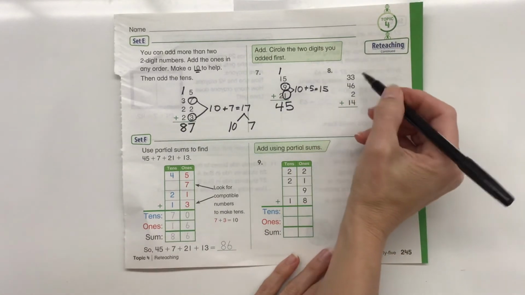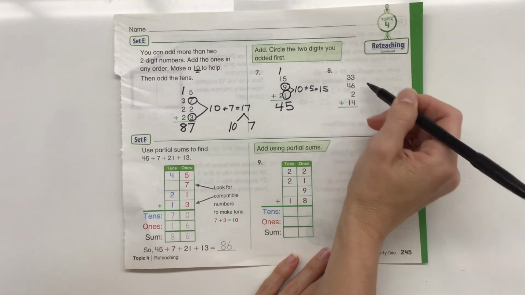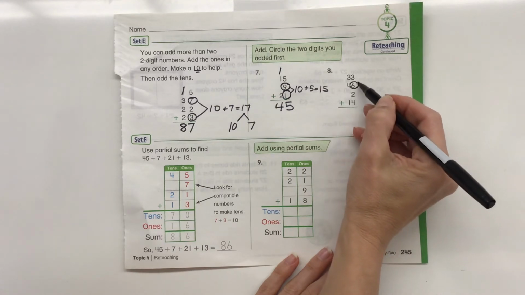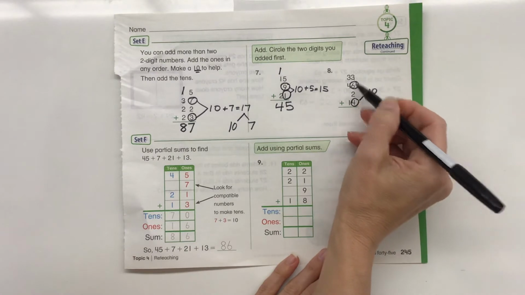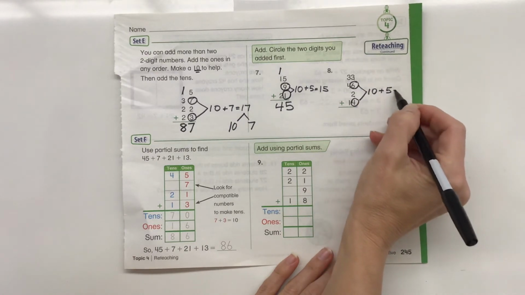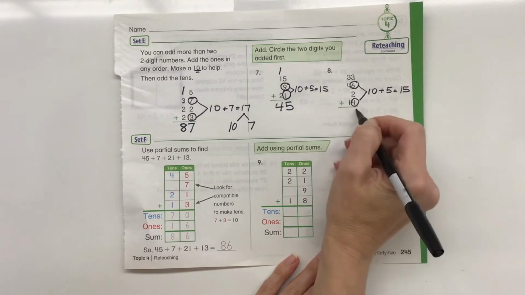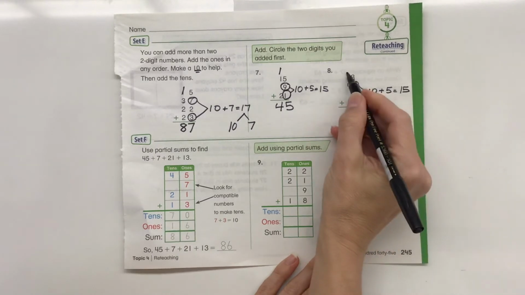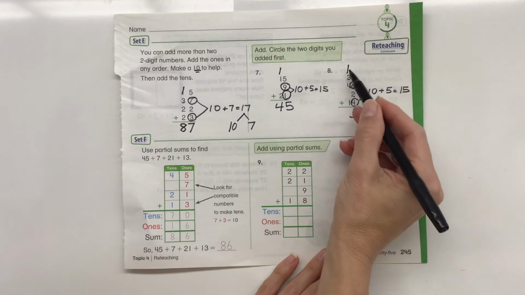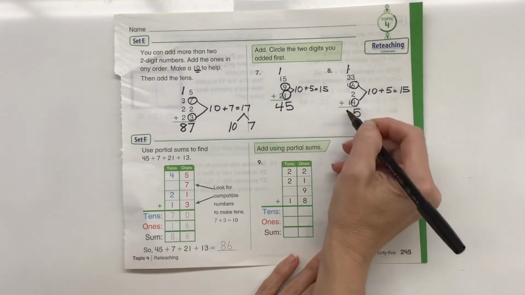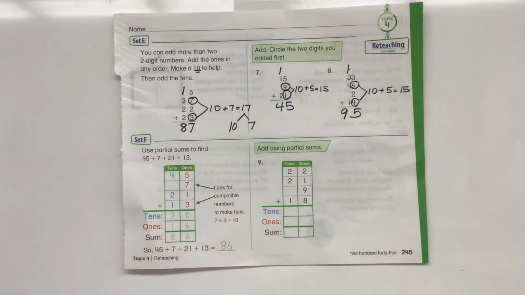Let's take a look at 8. I need to make a group of 10. Let's see, I can do 6 and 4 is a group of 10. And 3 plus 2 equals 5. Oh, look at that. They're both 15. So I can put a 5 in the ones place, a bundle of 1 in the tens place, and then I'm going to count it. 3 plus 4 is 7, 8, 9. So we have a sum of 95.